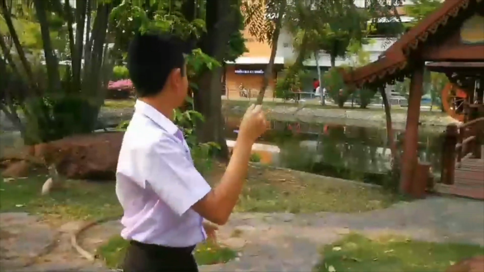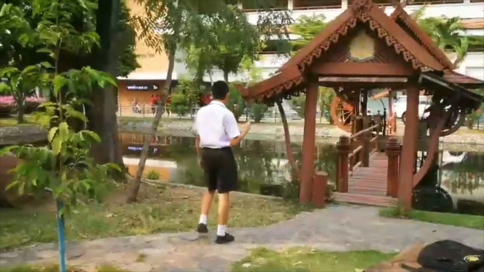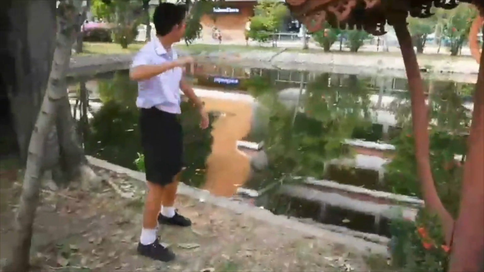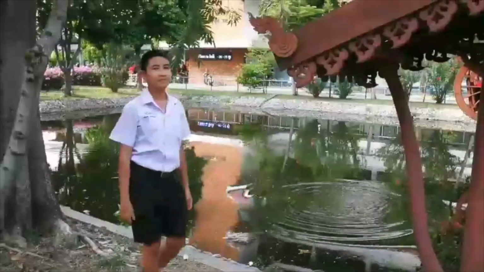Okay, so I've got my rock, and this one is a small rock, not a big rock. I'm going to throw it into the water. Come on, follow me, please. Okay, so I'm going to show you the kinetic energy. Yep, that's kinetic energy. Very good.